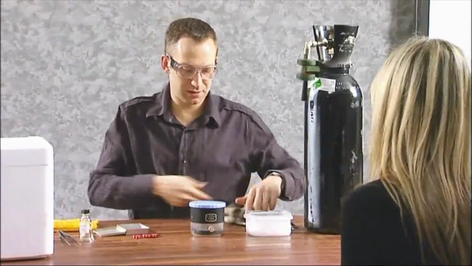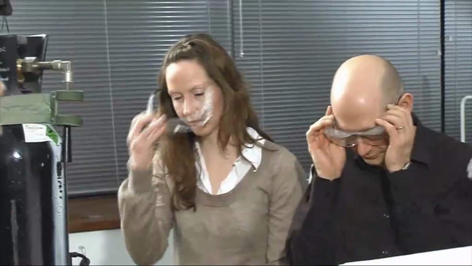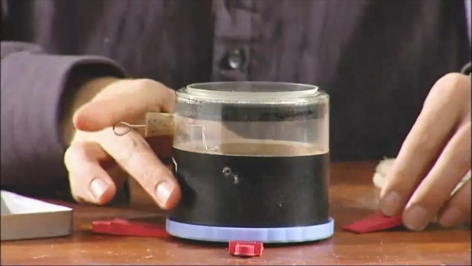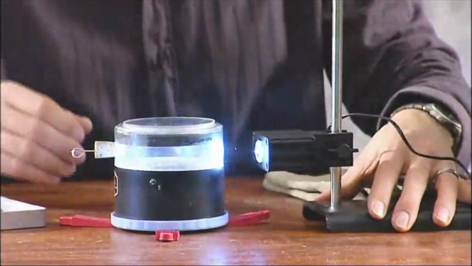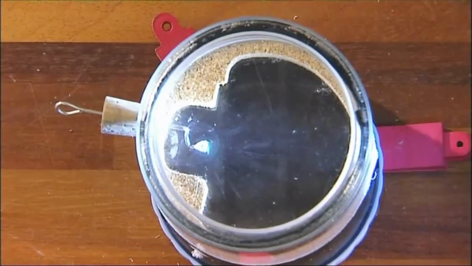Once you've done that, you can turn the chamber back over. We can use the small wedges to ensure that it's flat on the table. And we're now ready to illuminate the chamber. You can then view from the top of the chamber to see the tracks produced by the ionising radiation.